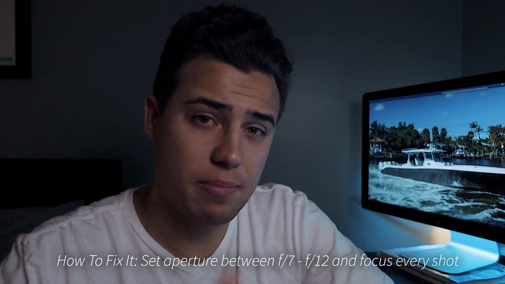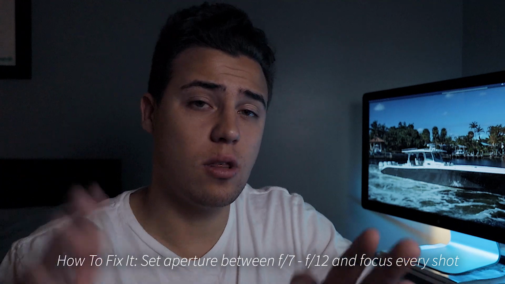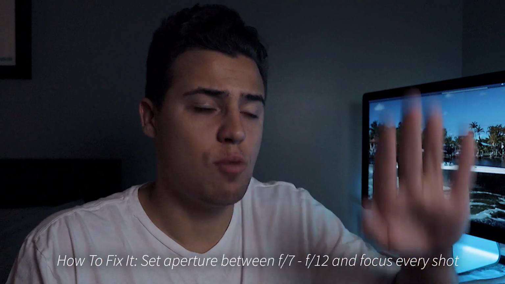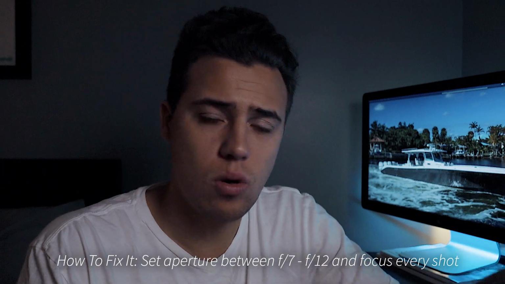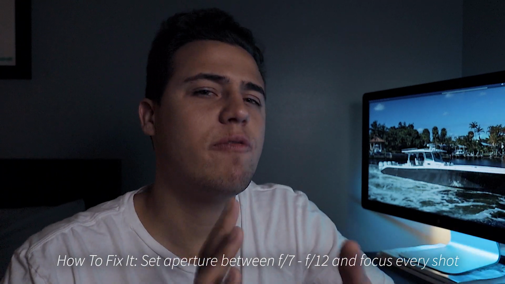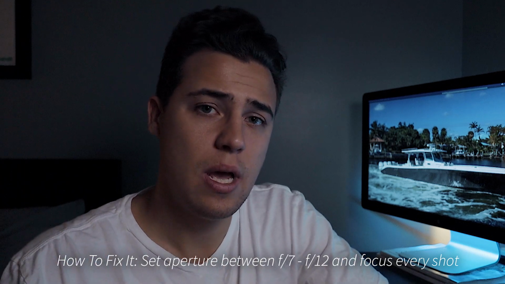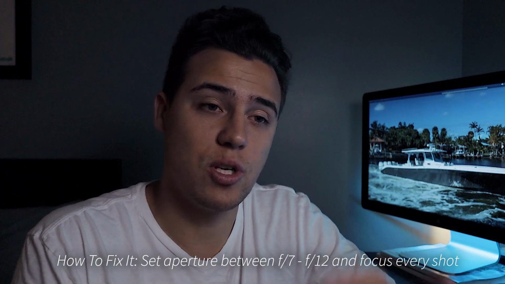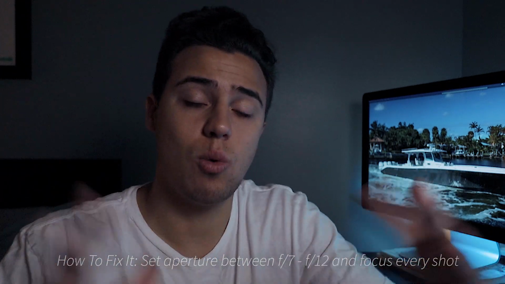I do it just to be safe. Now, if you are within those aperture ranges, you probably don't have to focus every single shot. You probably focus on one shot, like in the middle of the room, and then every shot is pretty much good. But I would focus on every shot just to make sure. But the main point of this mistake is to have the correct aperture between f7 and f12 so that we can have a lot more in focus than a lot less in focus.